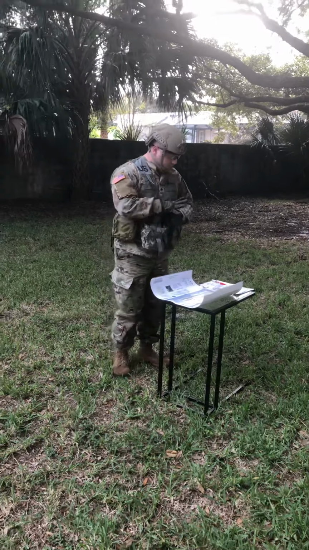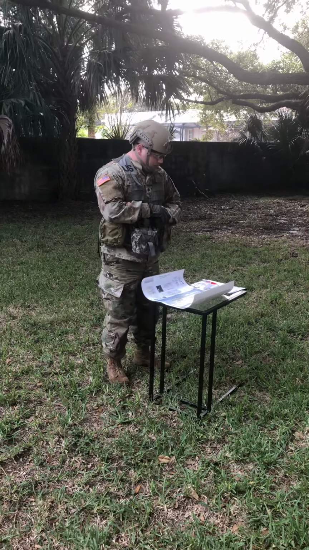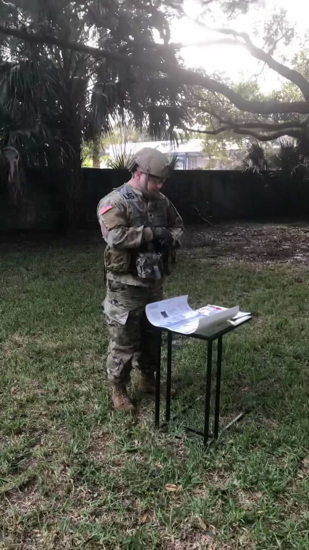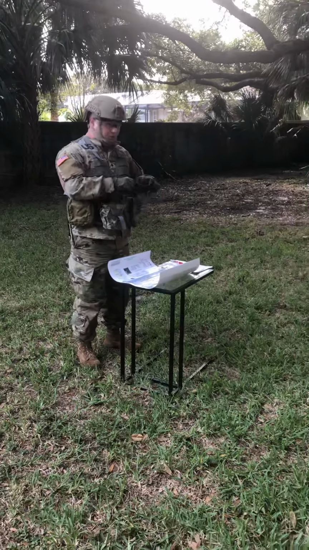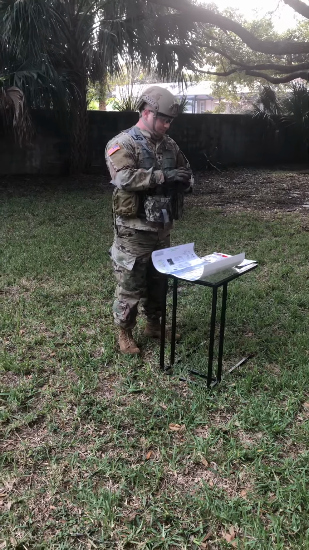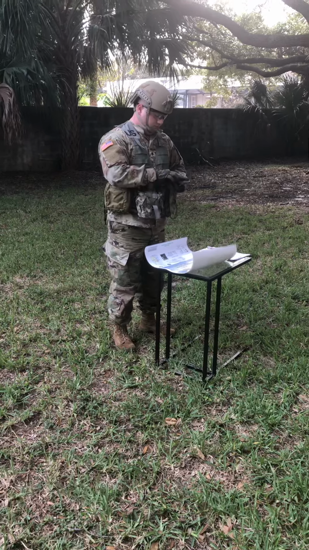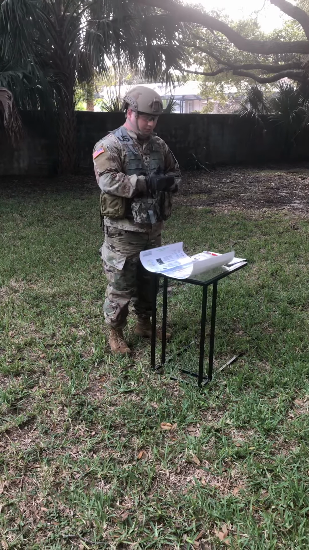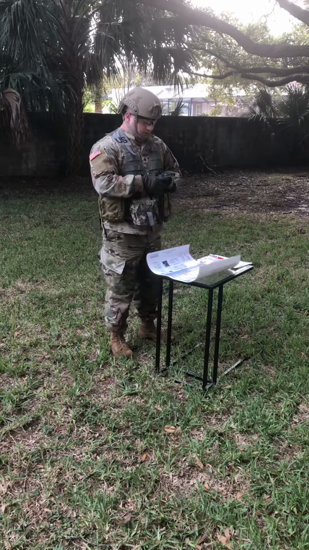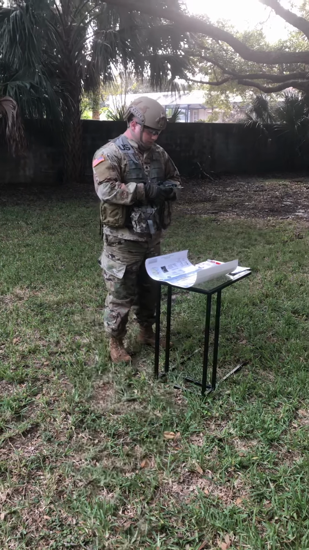So for item number 1, identifying an unknown point on the map by intersection using the map and compass method. Step number 1 is to orient your map. With these lensatic compasses, you have to make sure they are fully open for them to work. So first, find north.